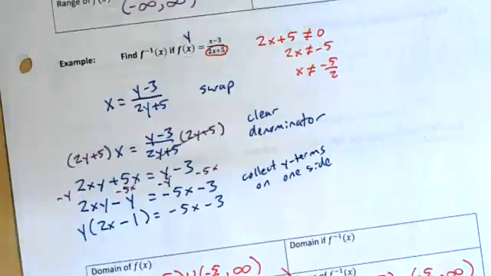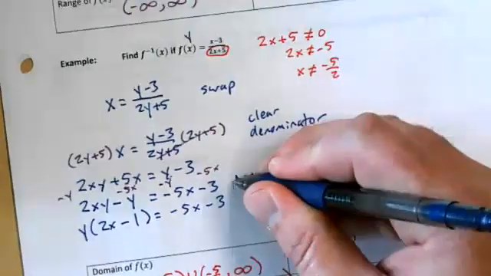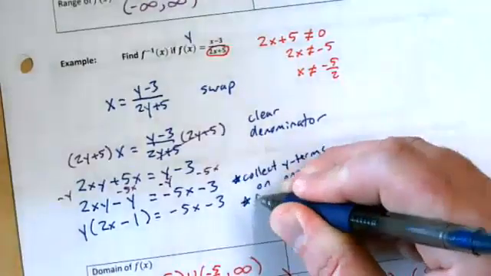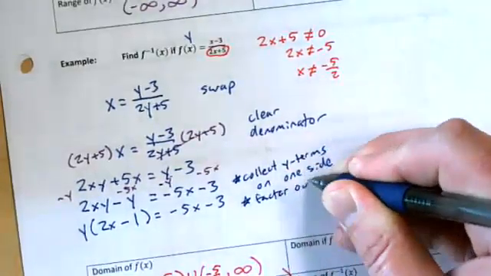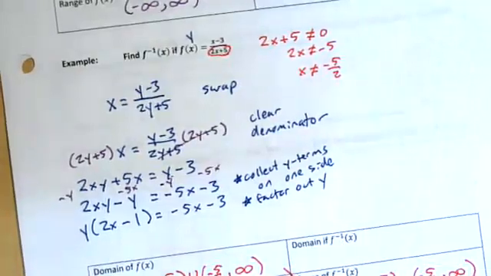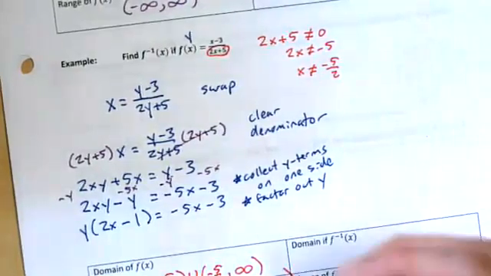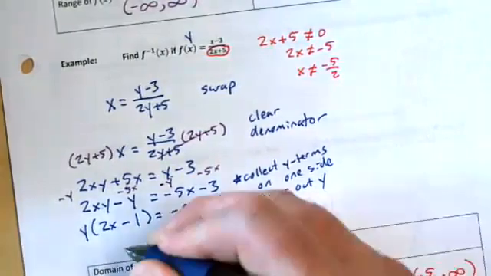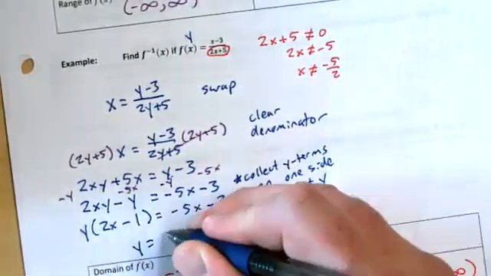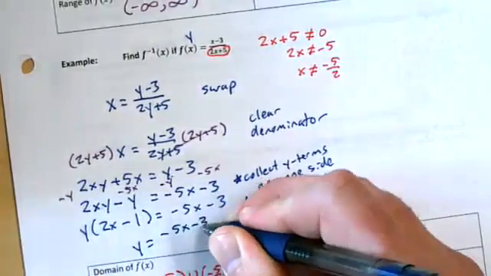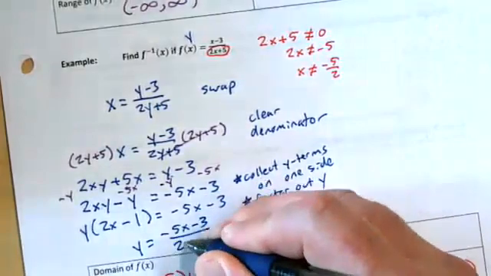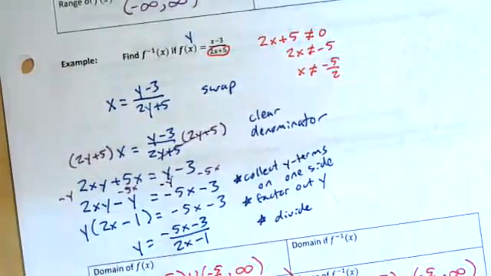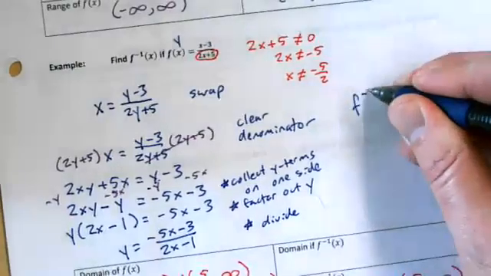We'll divide on both sides. So my step here was factor out a y. And then finally, we'll divide on both sides to get our final answer. So y equals negative 5x minus 3 over 2x minus 1. And that's going to be my inverse. So I'll write this up here.